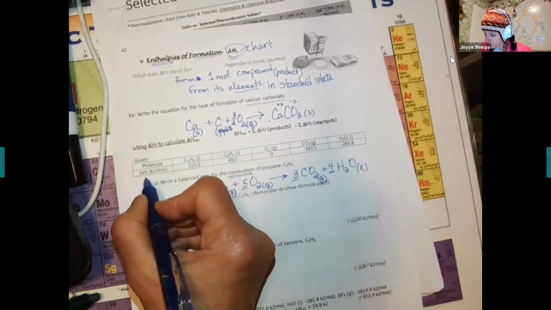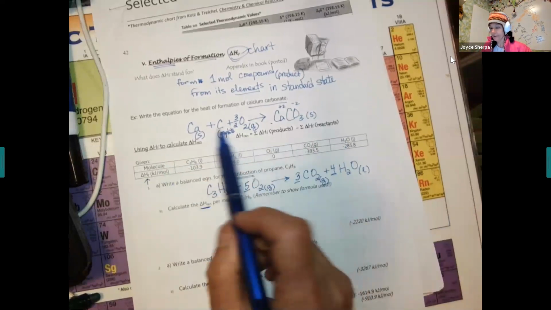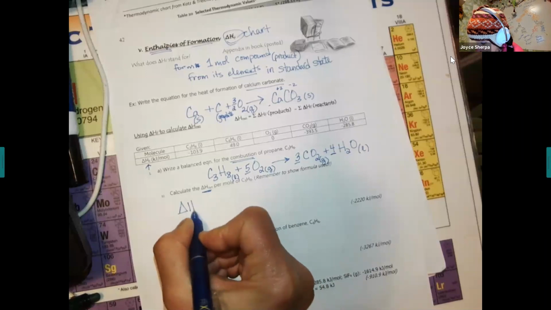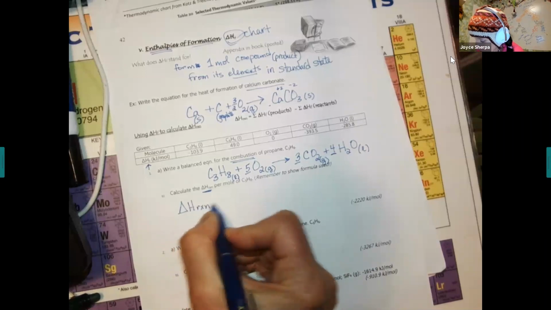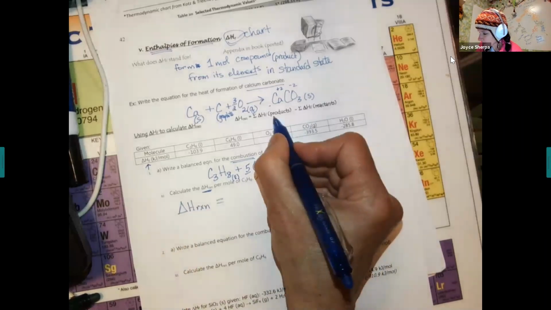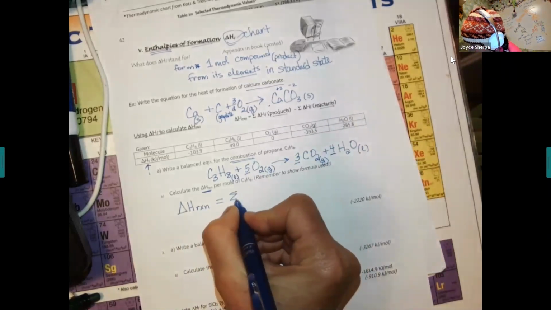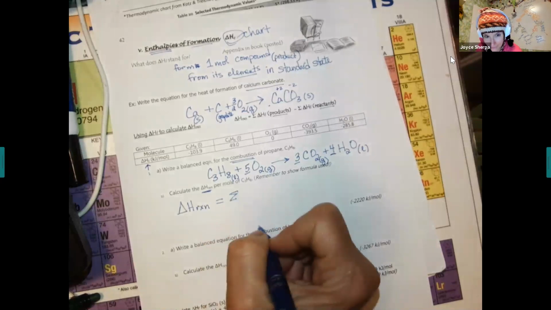The numbers in the chart are these delta H formation, which are these esoteric equations. And the formula that you've got to keep stating, most students condense it down to just products minus reactants. So it's always final minus initial, but those little fancy things mean the sum.